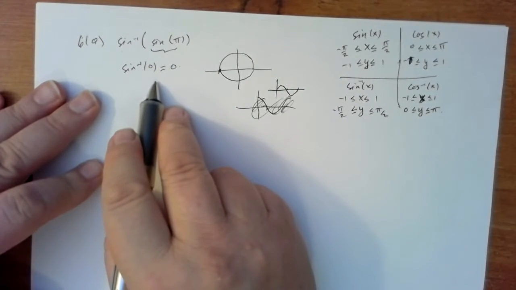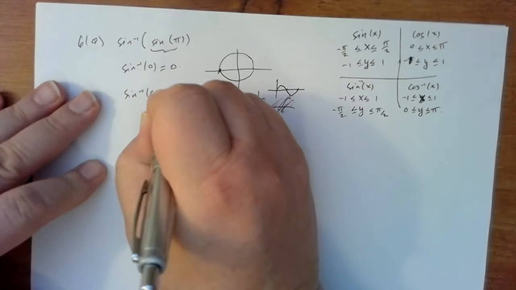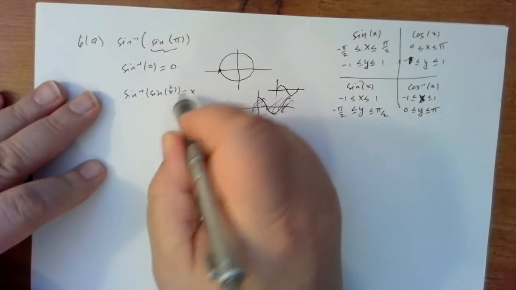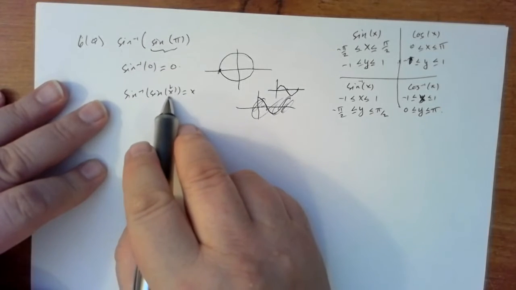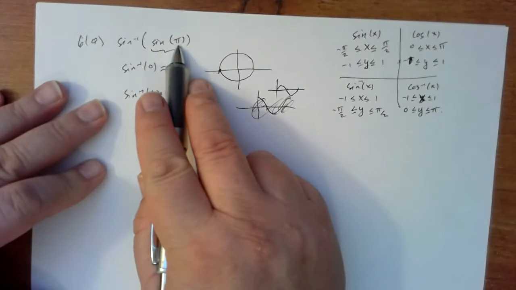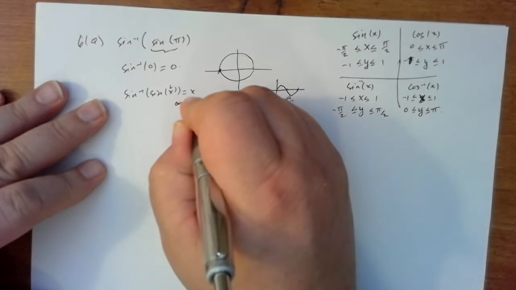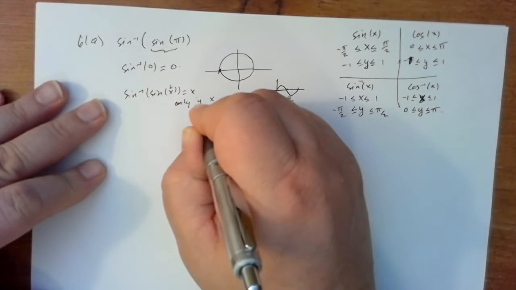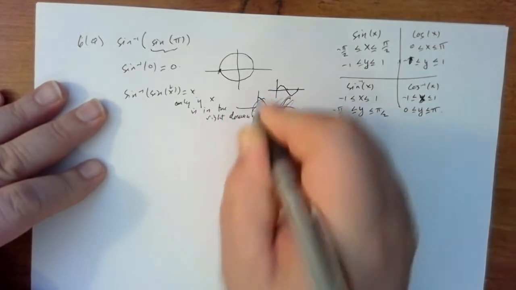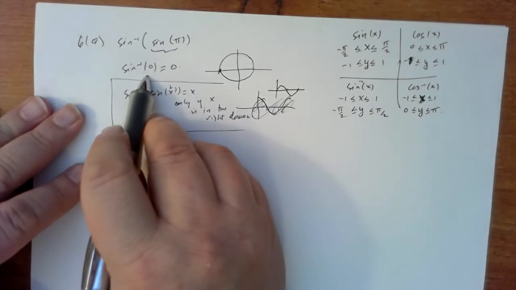Notice that in this case, the inverse sine of the sine of x equals x, but that's only for angles where x is between negative pi over 2 and pi over 2. Notice that when I put in pi, I got a 0 out. So only if x is in the right domain. The upshot is sometimes we have to do a little intermediate step.